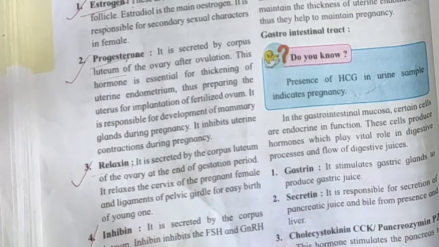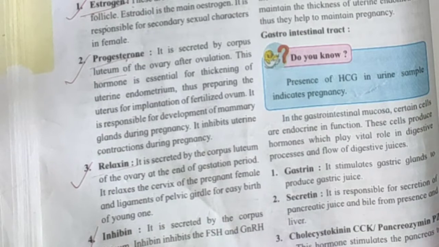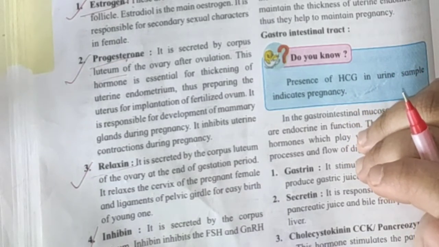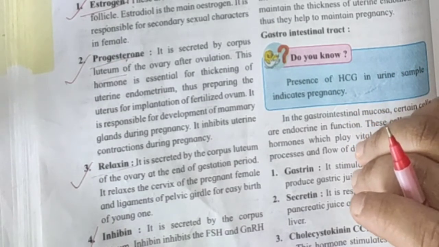The next hormone is relaxin. It is also secreted by the corpus luteum, but at the end point, that is, at the gestation period. That means it is helpful during pregnancy. It relaxes the cervix during pregnancy, along with the ligaments of the pelvic girdle. Hence, it will be helpful to give birth to the young one, and for contraction and relaxation of the uterus.